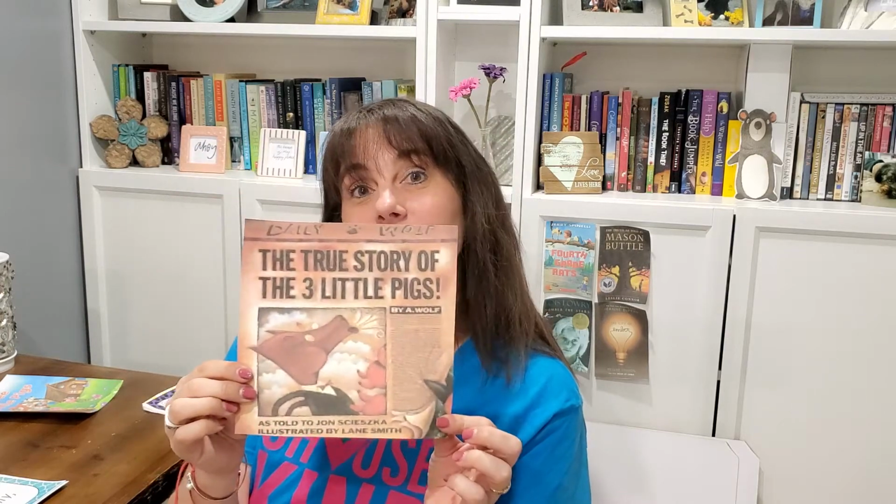In this story, the wolf is the bad guy, right? And he's trying to eat those three little pigs. He wants those pigs for dinner because wolves eat pigs, right? So the point of view that this story is told from is the point of view of the pigs. The pigs are telling the story, and that's their version of it. But some of you may know this story. It's the true story of the Three Little Pigs, right? And this is told from the point of view of the wolf.